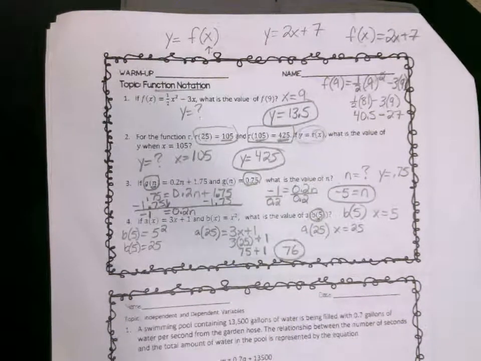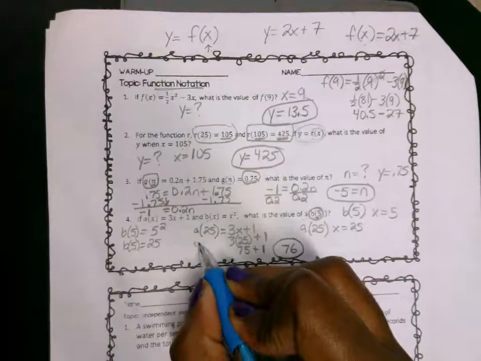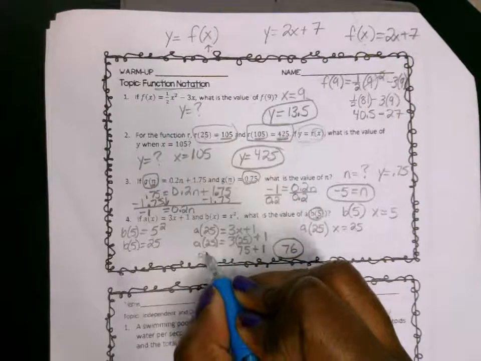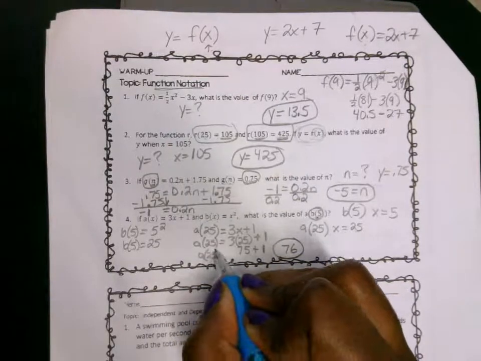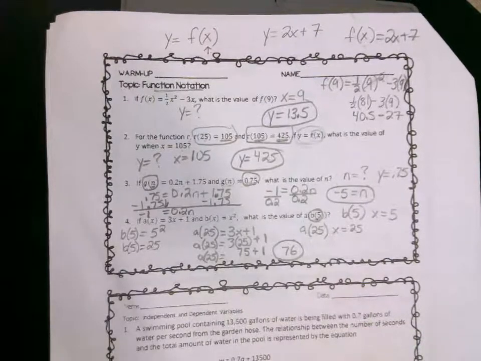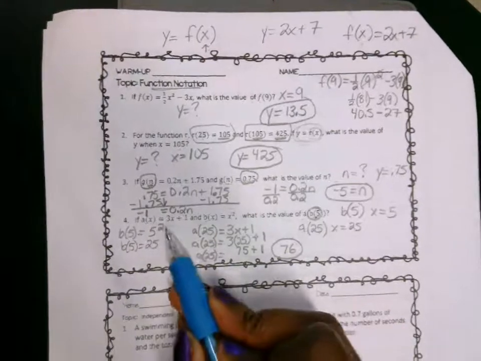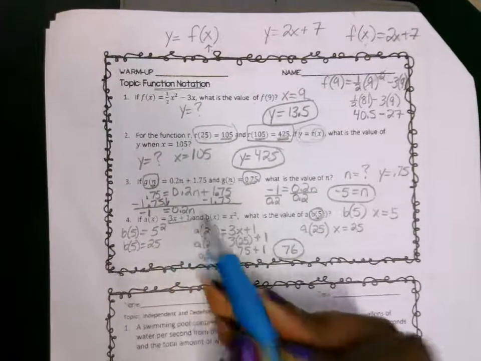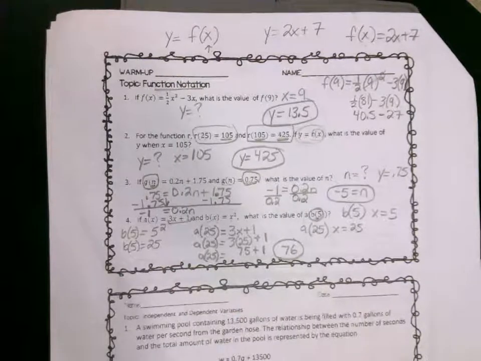Say again. Oh, you can keep bringing it down. We don't solve that? We did. We replaced the x with 25. That is solving it. What's your question? The 3 is a part of the equation. 3x plus 1. Do you see that? Anybody else? Any other questions?